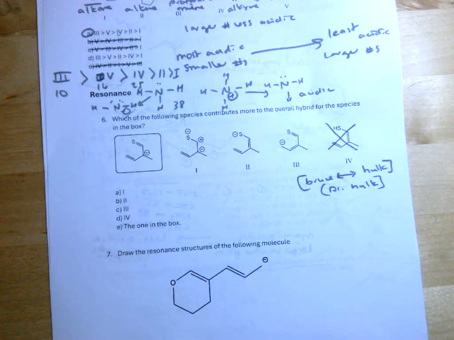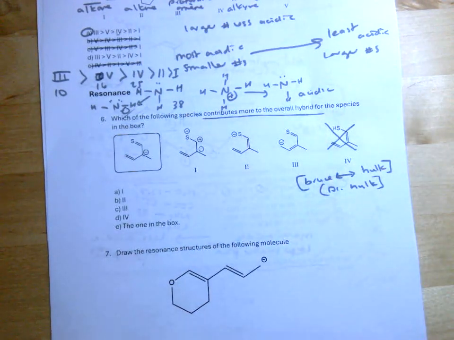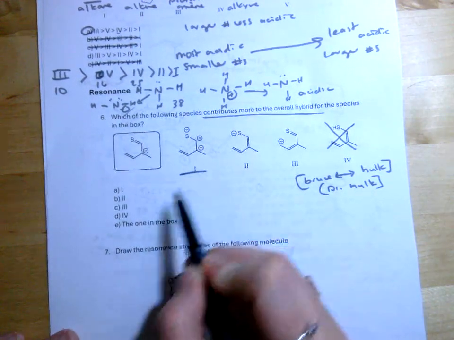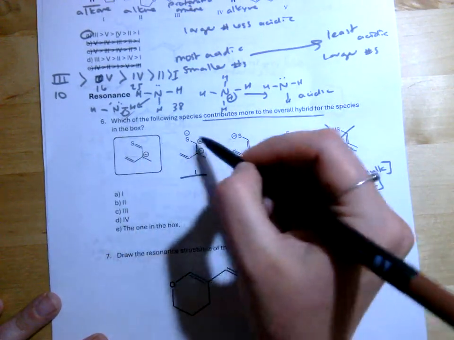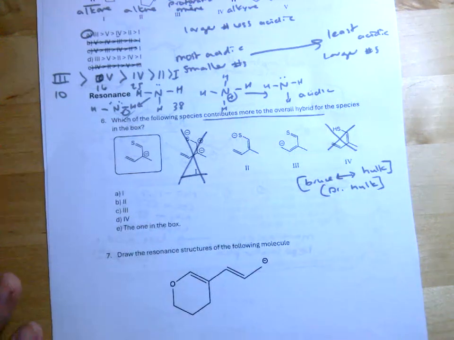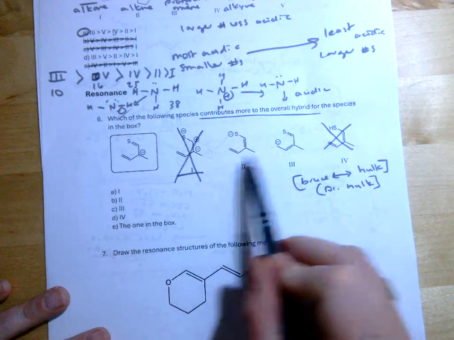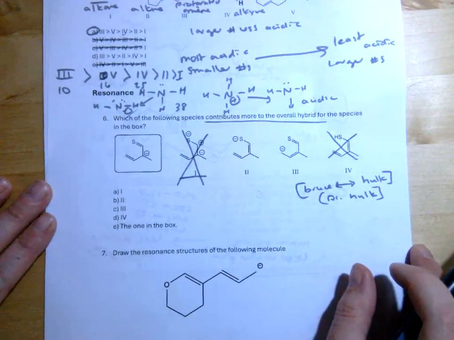The next thing I see is it's asking which one contributes more to the overall hybrid. And typically we want as few negative and positive charges as possible. The more neutral, the better, the more stable. So what I'm seeing here, this one, even if it is a valid resonance structure, is not going to be a good contributor because it has so many negatives and positives. So we can get rid of that. So the only two that I'm really considering are these two.